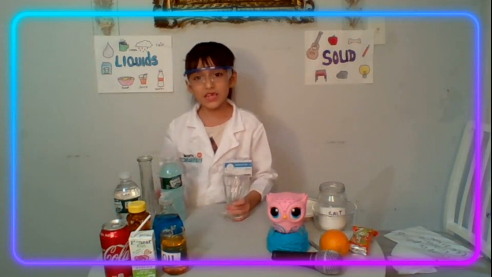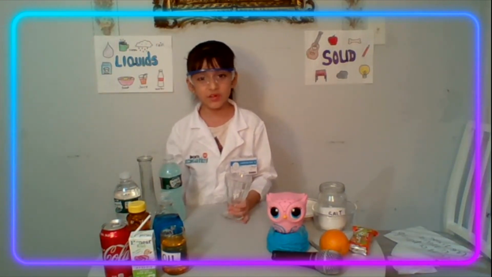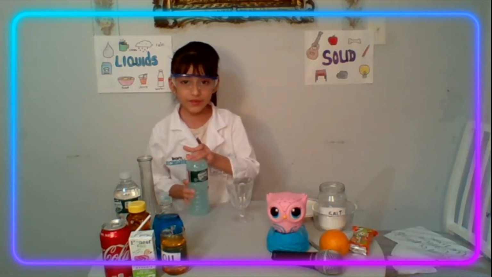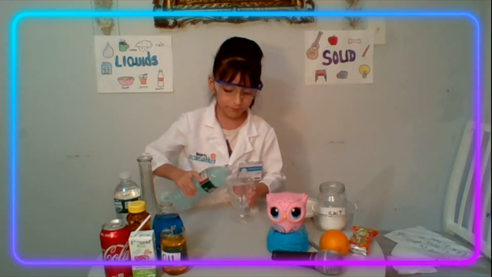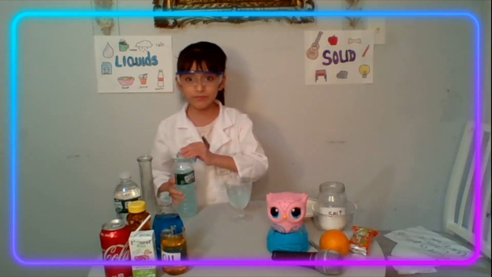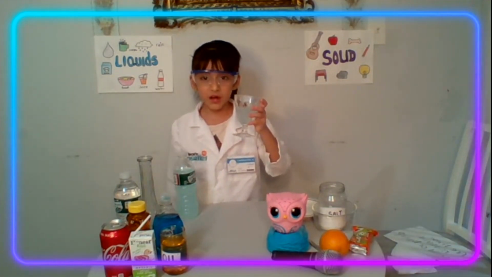Well, liquids have three characteristics. Wet, flows, and takes the shape of the container or cup. So let's put water into this cup. So as you could see, this flows and takes the shape of the cup or container.